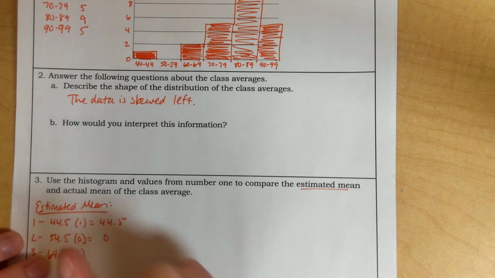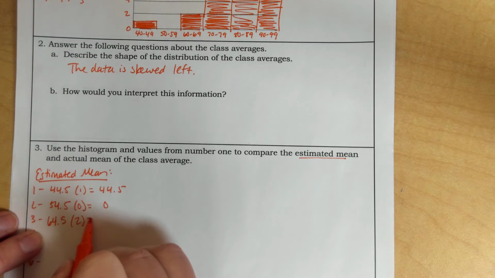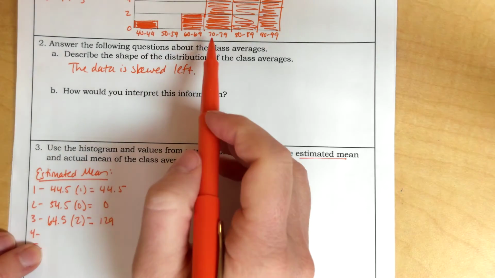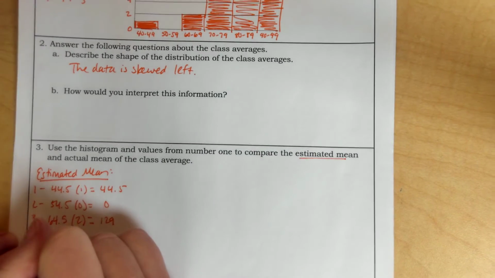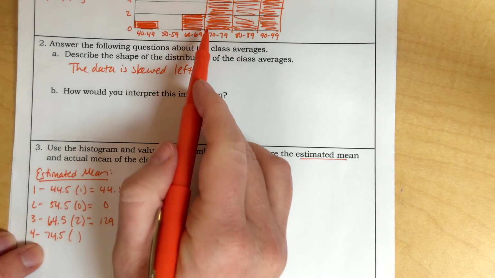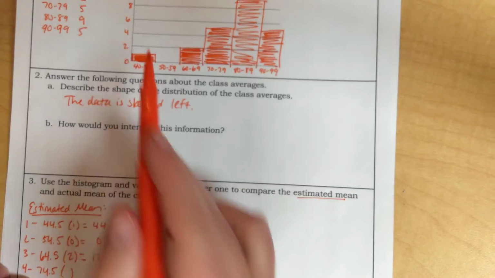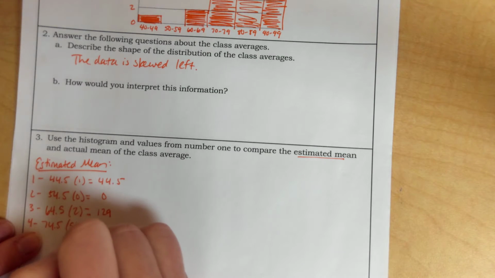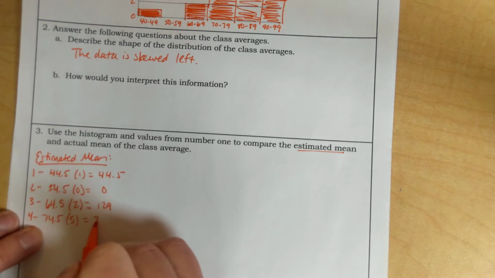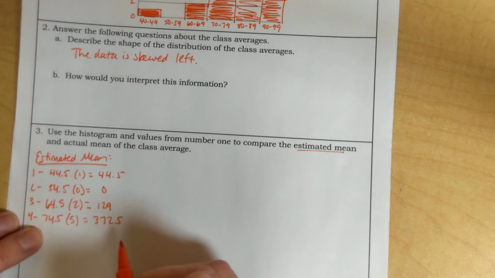So when I multiply that 64.5 by 2, I get 129. Then in the fourth interval, I have 70 to 79, so 74.5 is my midpoint, and there are 5 students in that interval. So 74.5 times 5 is 372.5.